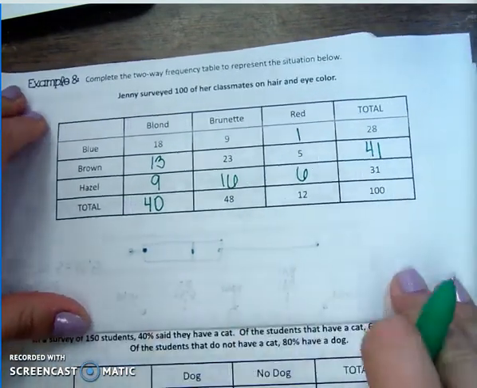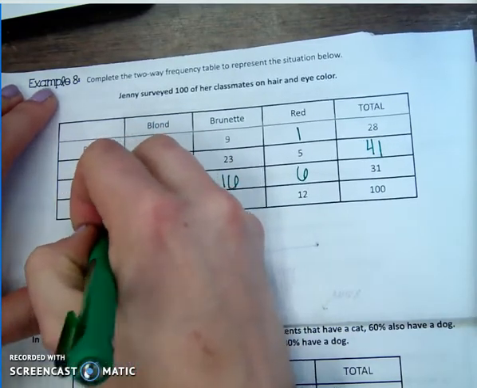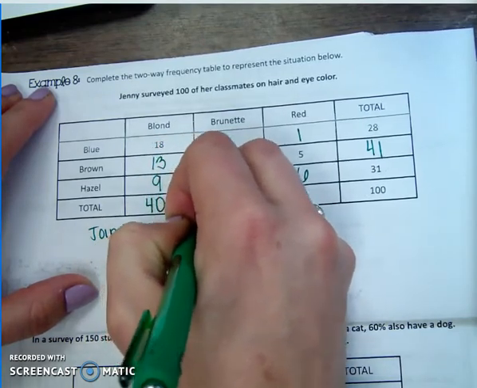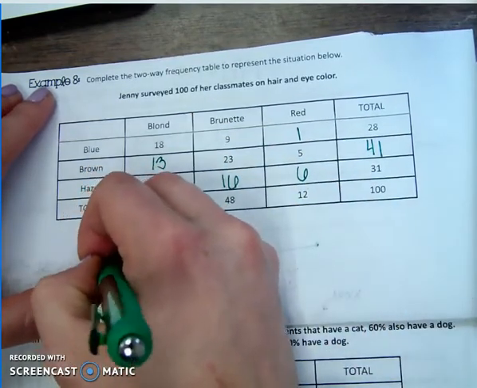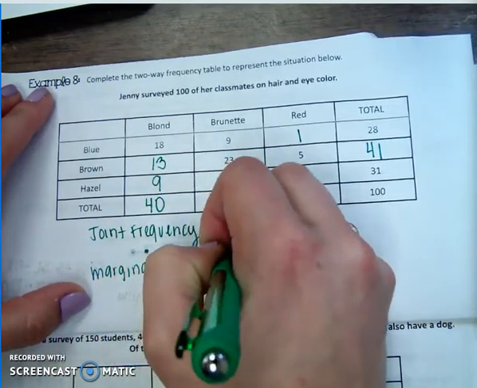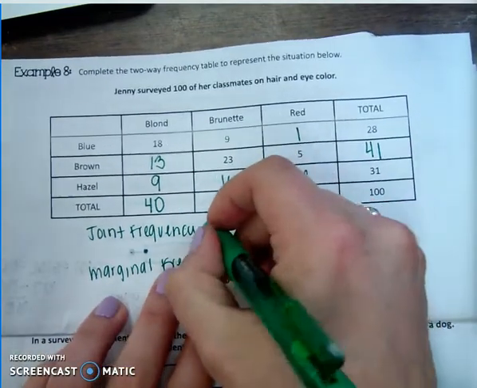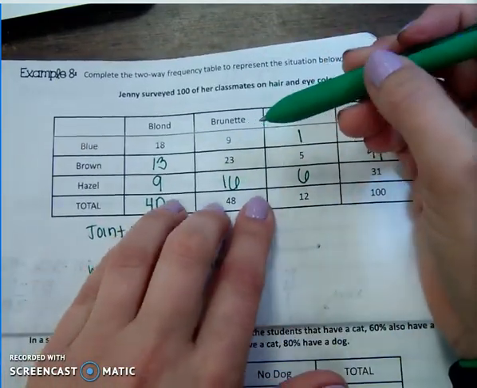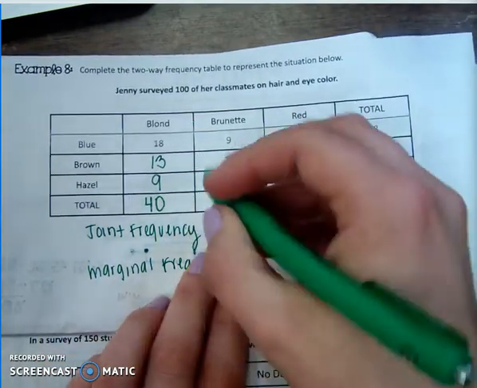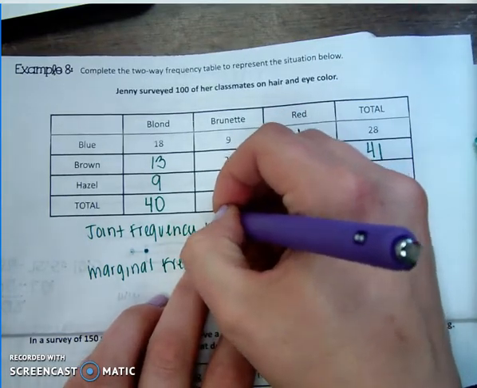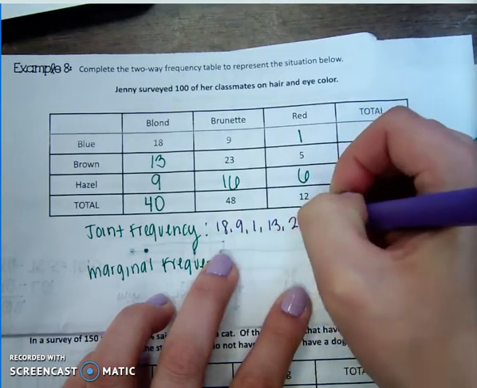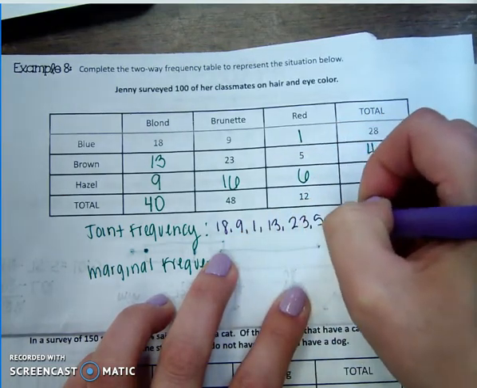So now that we have those totals, we're going to look at joint frequency and marginal frequency. Joint frequency. The joint frequency is everything in the table that does not include the totals. So that was the 18, 9, 1, 13, 23, 5. So we're going to list those numbers. 18, 9, 1, 13, 23, 5, 9, 16, and 6.